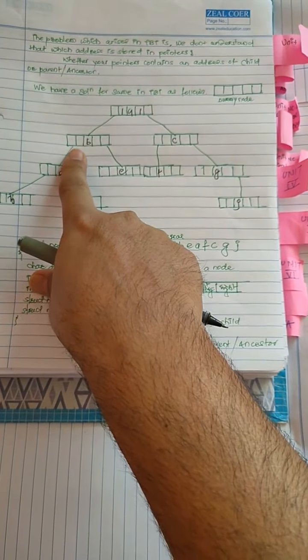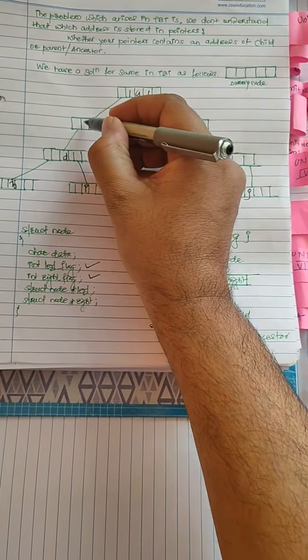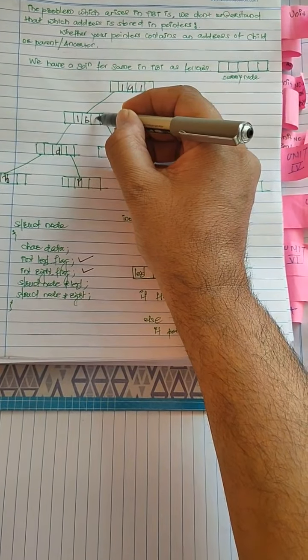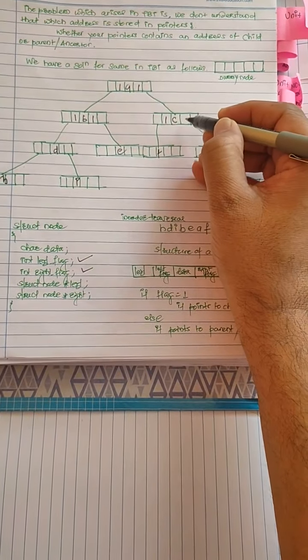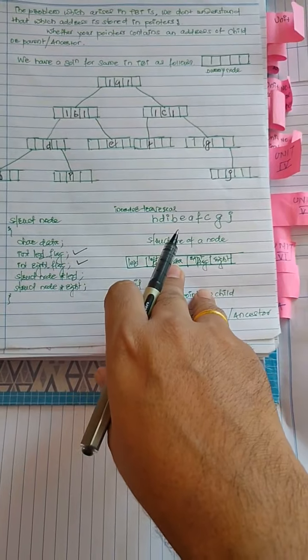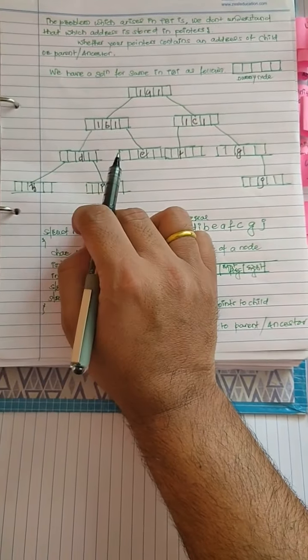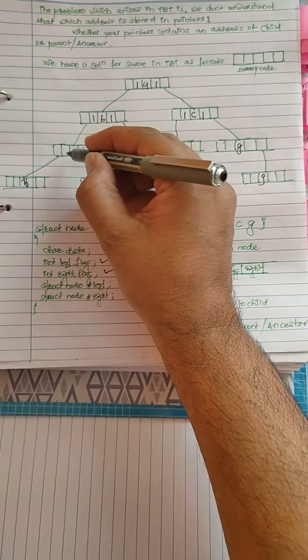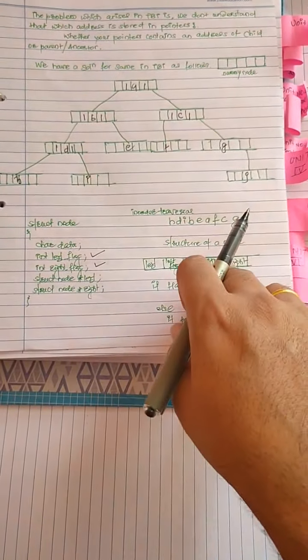Now come to B. B is also having 2 children. That's why the left flag of B and right flag of B is equal to 1. Same is with C. Left flag and right flag of C is equal to 1. Then D has 2 children, H and I. That's why the left flag and right flag of D are equal to 1.